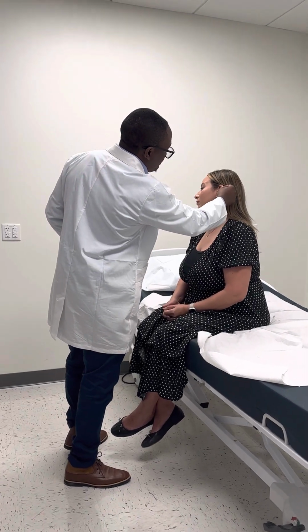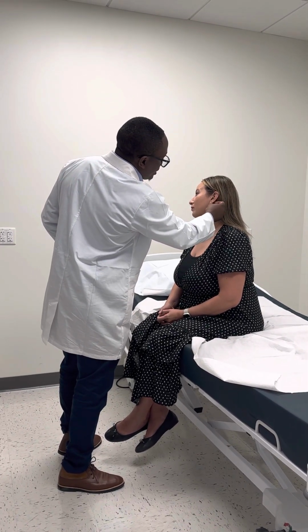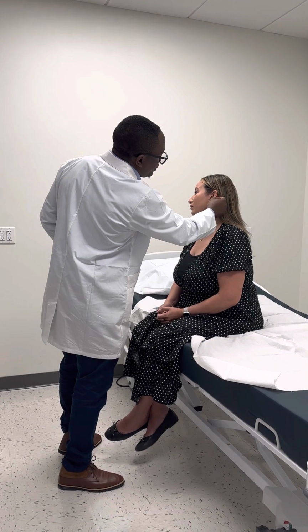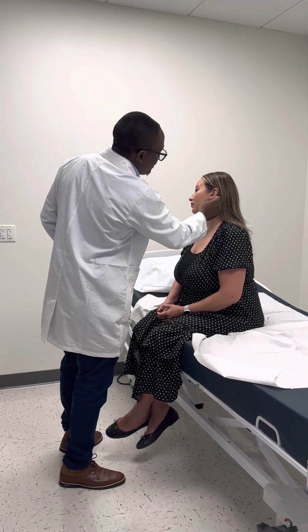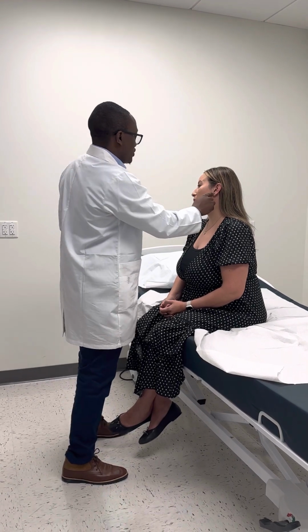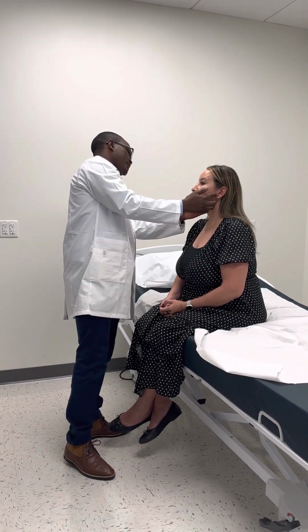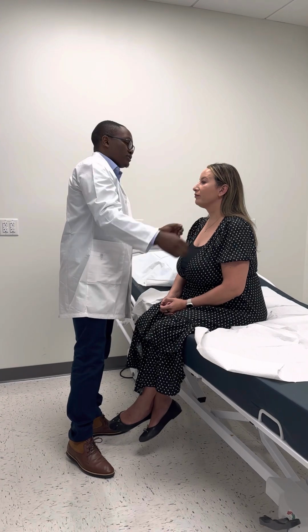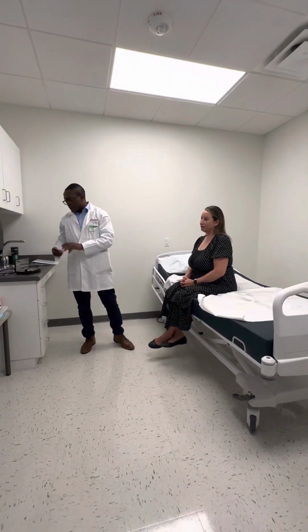Same case here, the pinna. It's so symmetrical. No discharge noted. On the tragus, do you feel any pain? No. On palpation of the tragus, any pain on it? On this side? So no pain. So I'm going ahead to use my otoscope.